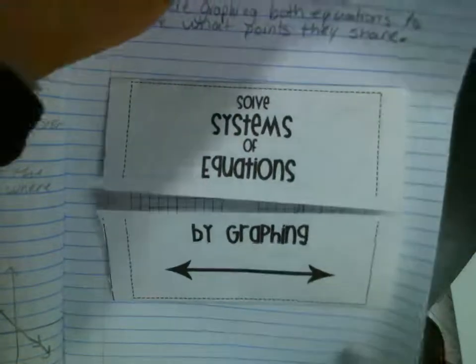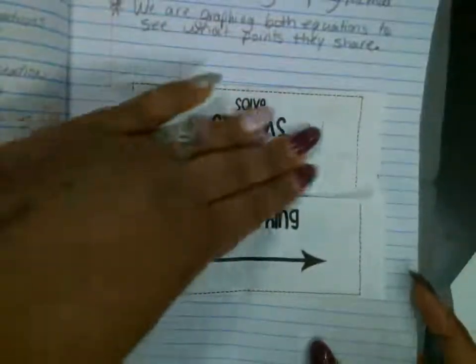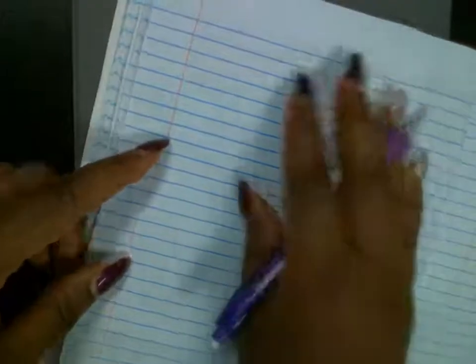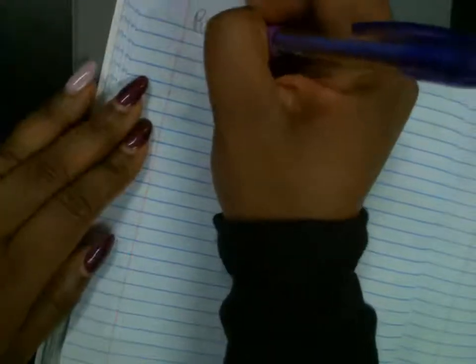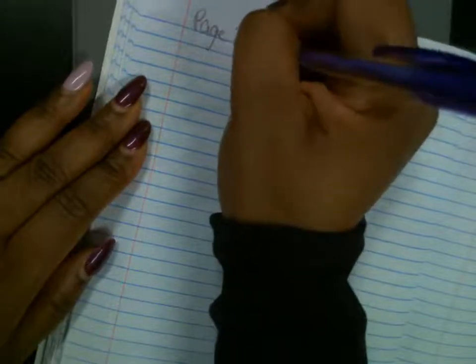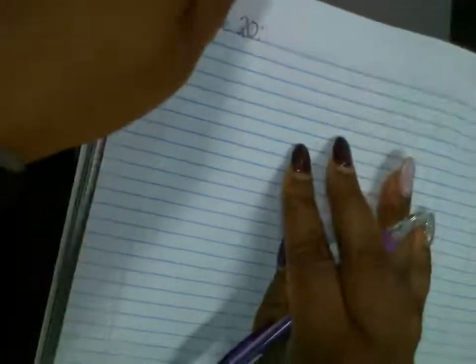The next page is page 20, and it's just guided practice. Let's go ahead and label this page. We won't paste this page in until we're finished, but we'll go ahead and label it. Page 20. Solving systems of equations.